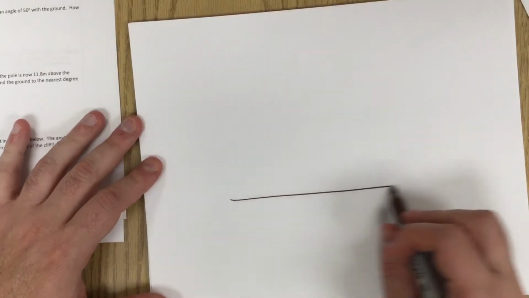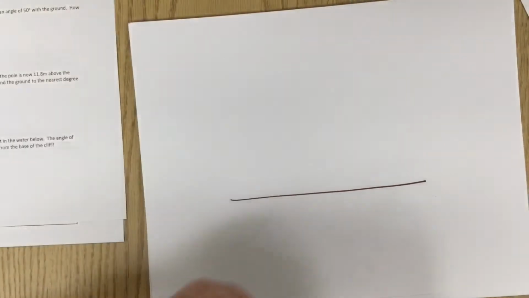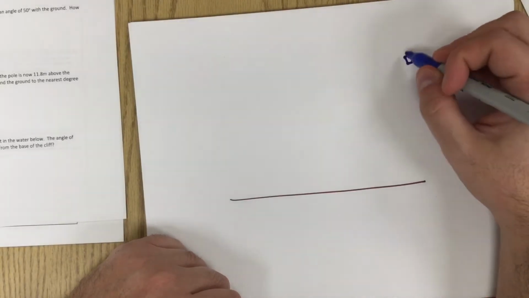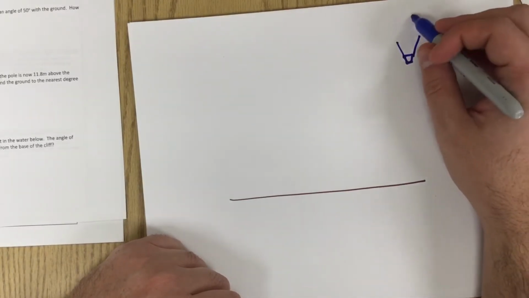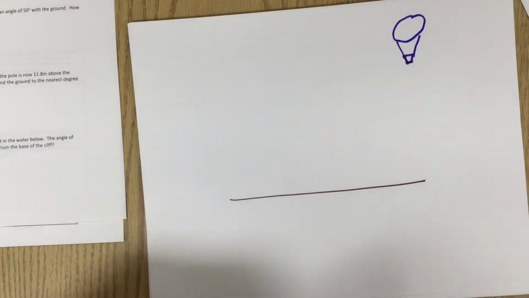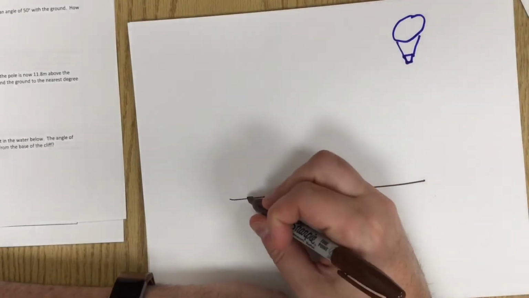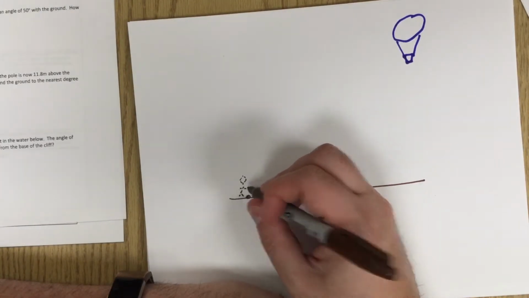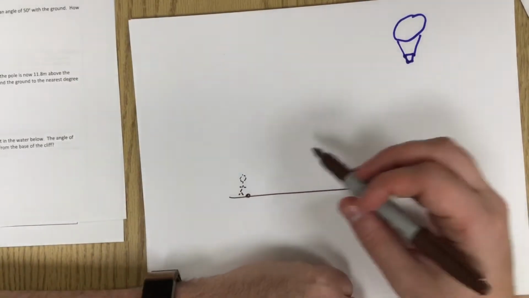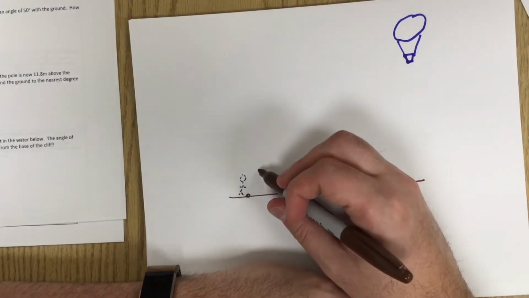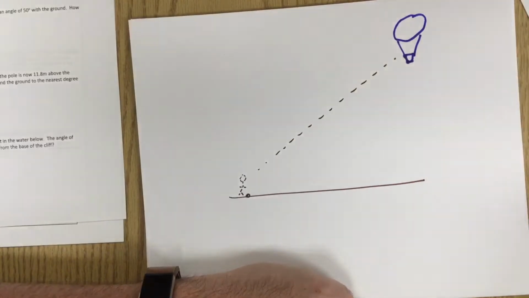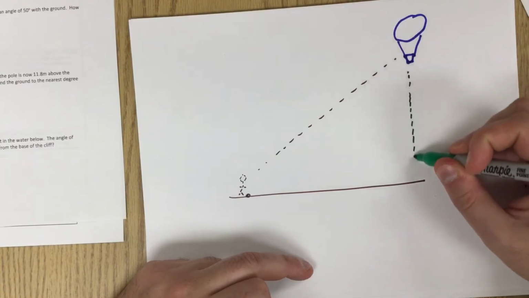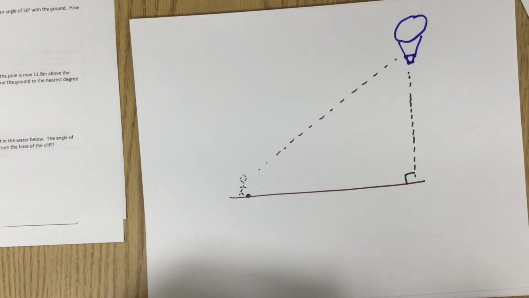So let's say we have, I'm not going to be able to draw this. So we have a balloon floating in the air, and we have some person on the ground. So really it's a person, but we're going to pretend that they're on the ground. And what we know is this person is looking at the balloon over there. We're going to drop a 90-degree angle down like this.